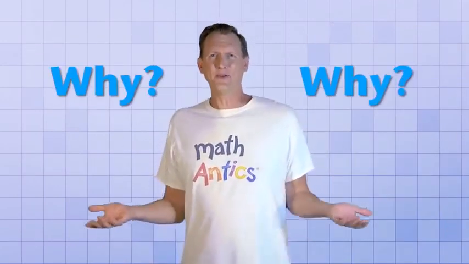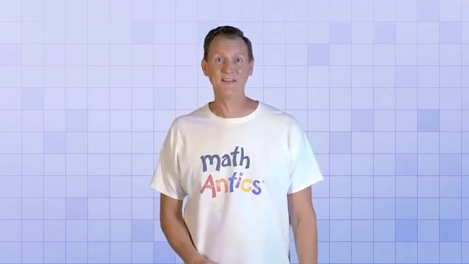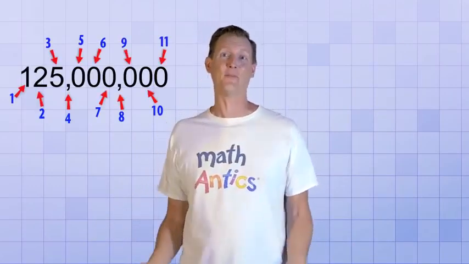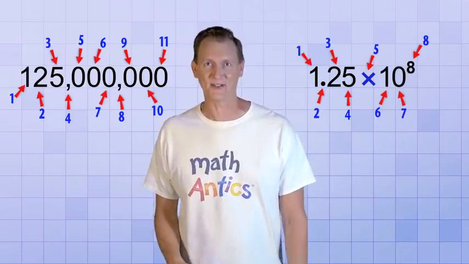But why would we want to do that? I mean, it seems kind of complicated. Well, yeah, but did you see how much writing it saved us? When we wrote out 125 million, we had to write 11 characters, including commas. But when we wrote the same number in scientific notation, we only had to write 8 characters.